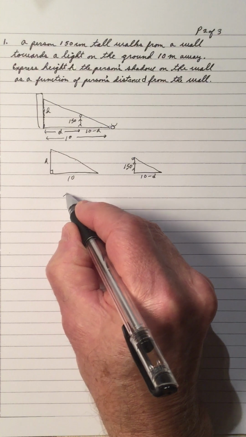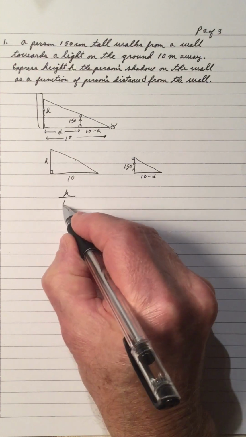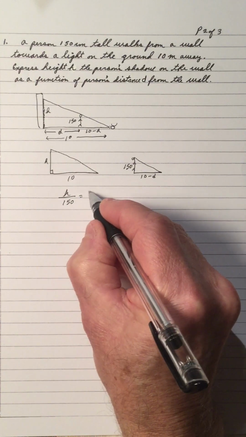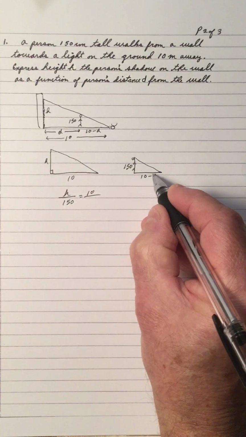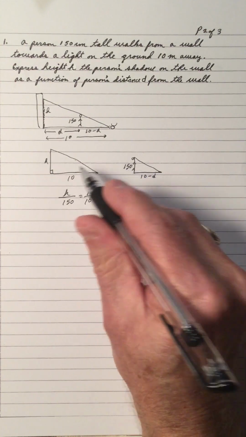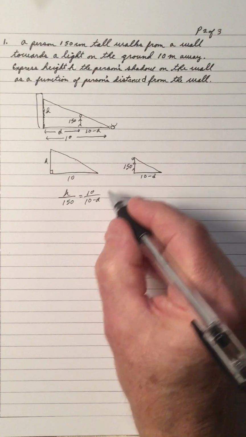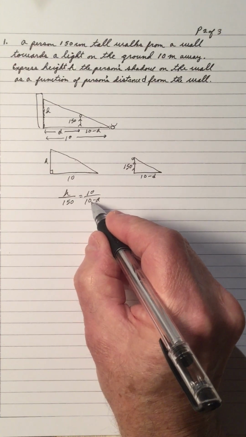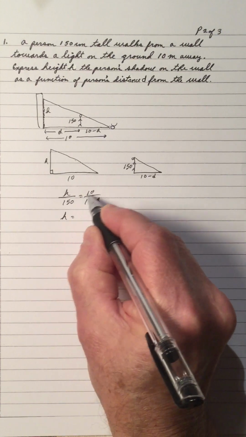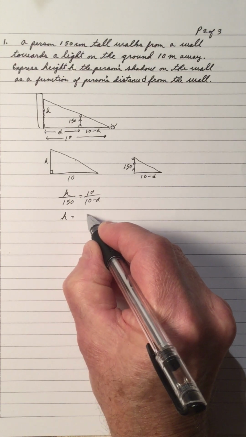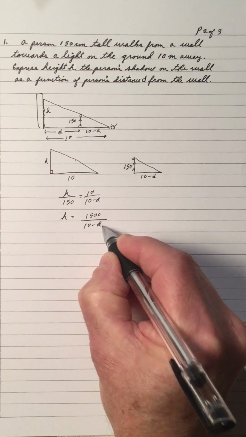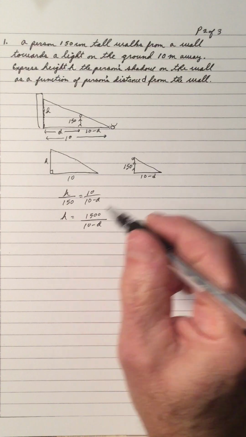So that means the height of the shadow over the height of the person is equal to the distance of 10 over the 10 minus d, because the two triangles are similar and the sides are proportional. So we cross multiply and we get h equals 10 times 150, which is 1500, over 10 minus d. I didn't have to cross multiply because I only had to solve for h.